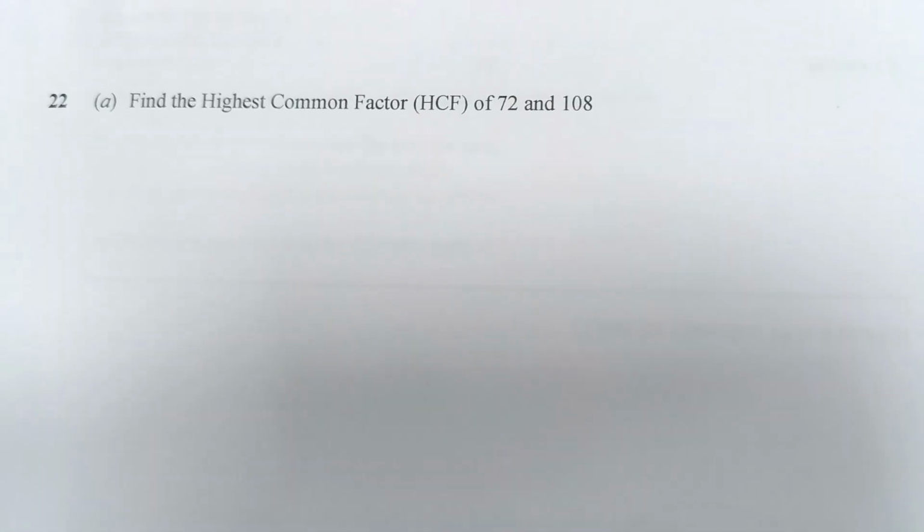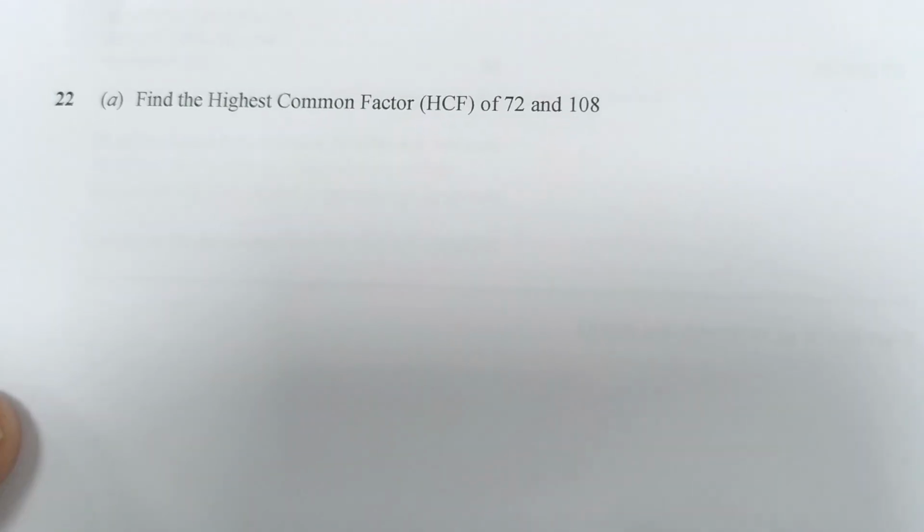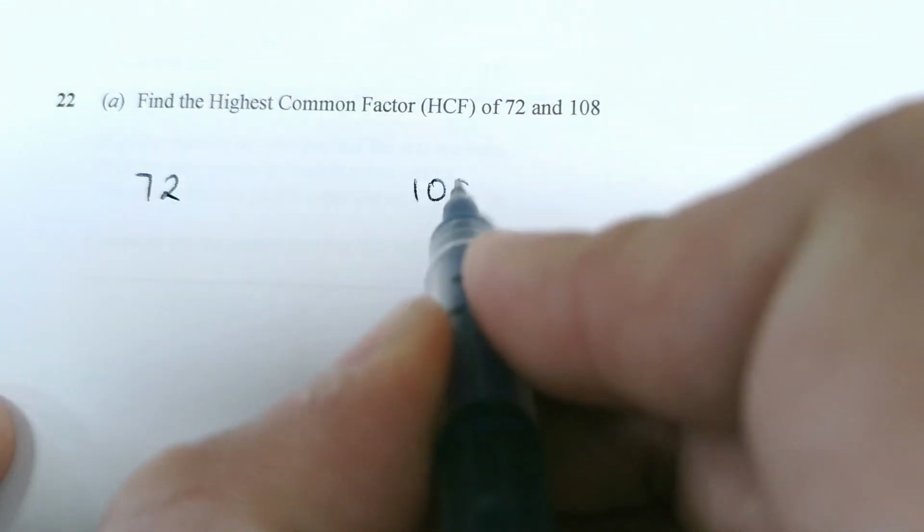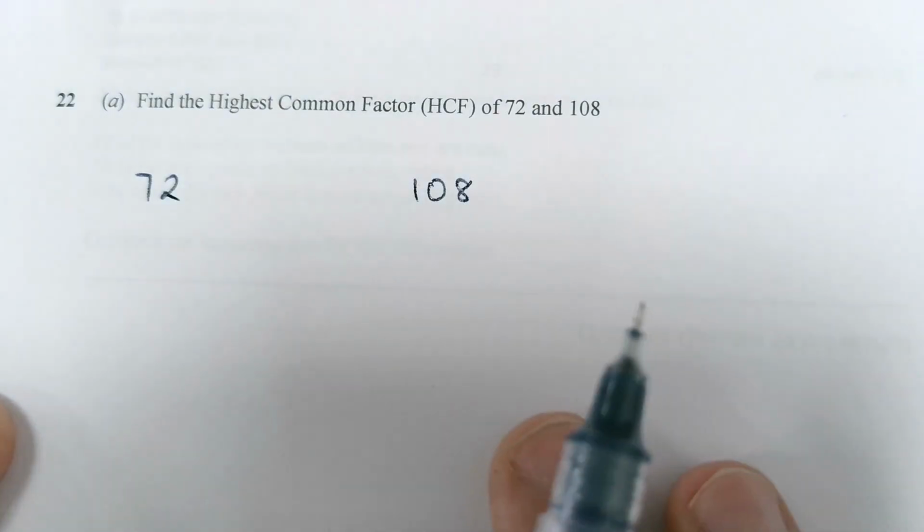Find the highest common factor of 72 and 108. This is one of the methods that you could use. Now this is a calculator question.